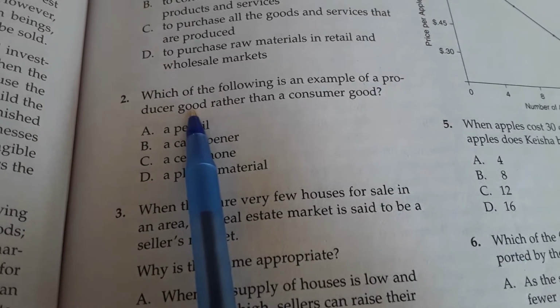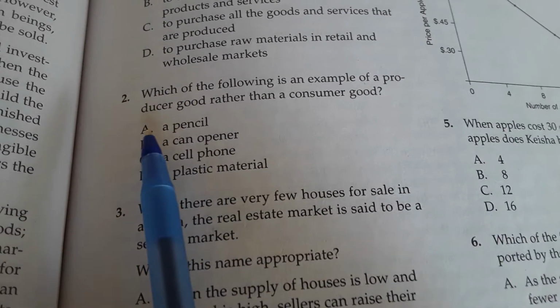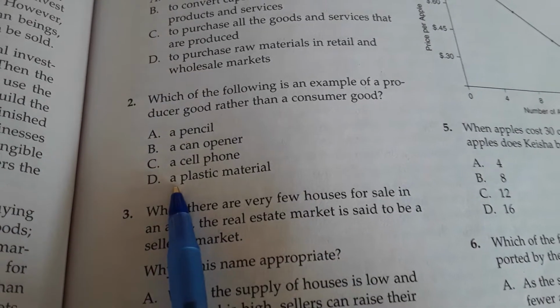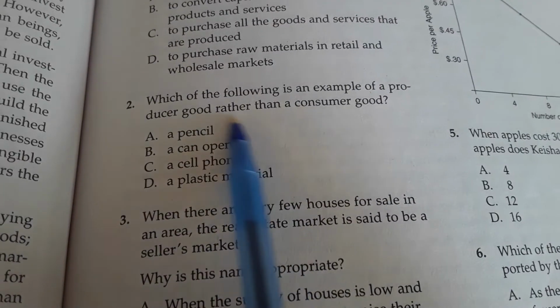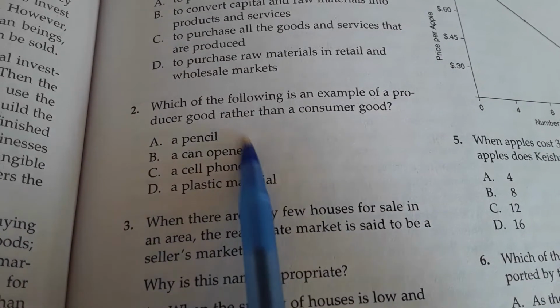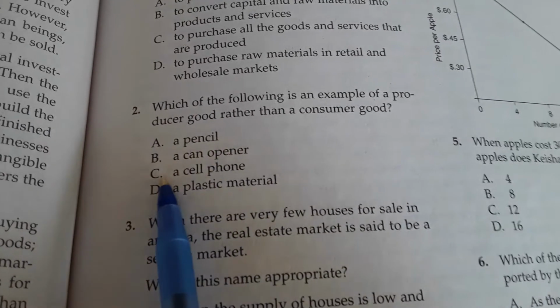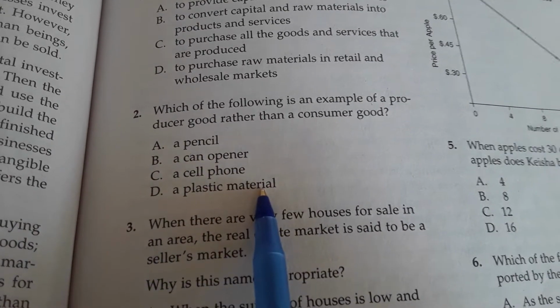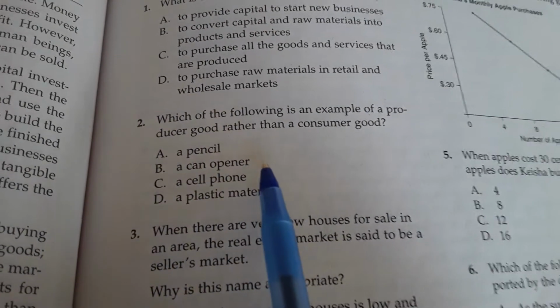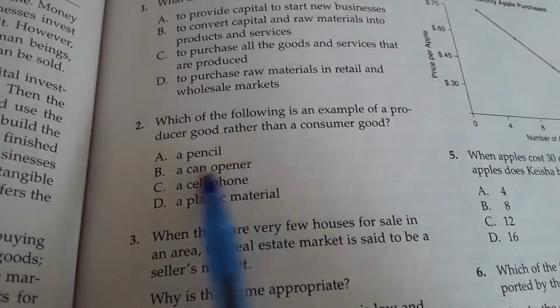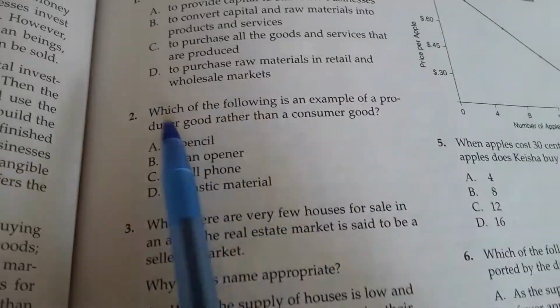What is a producer good? Again, I'm not sure, but I look at my answer choices: a pencil, a can opener, a cell phone, plastic material. And for me, I can see some commonality in the first 3 because a pencil is a product, can opener is a product, a cell phone is a product, but plastic material is not a product. It's something I could use to make a product. But just to make sure, I'm leaning towards D, but just to make sure, I'm just going to go figure out what is a producer good.